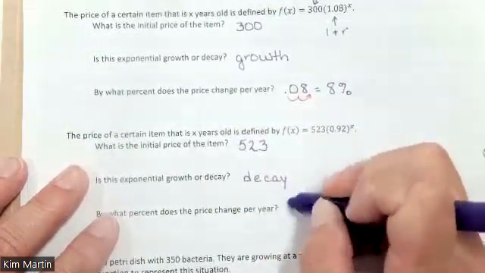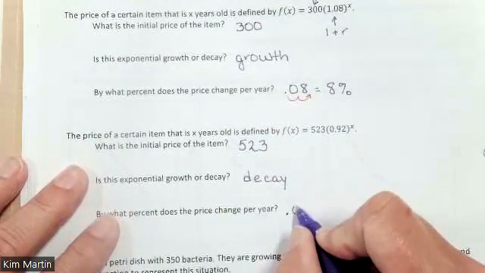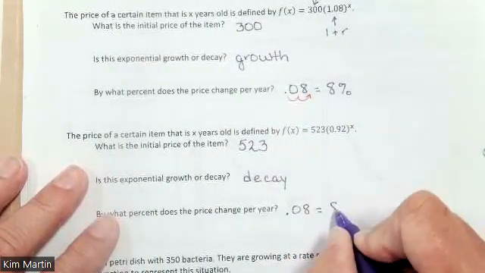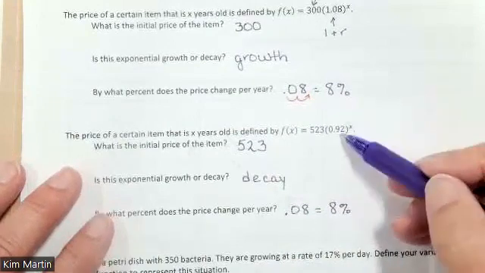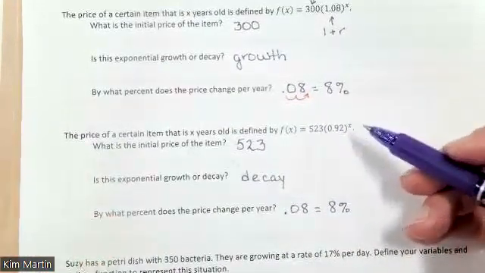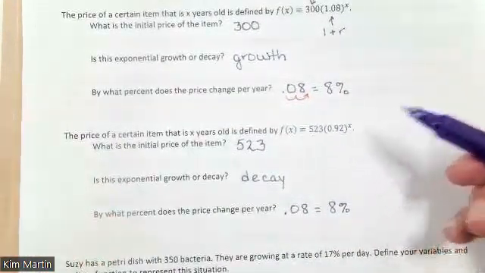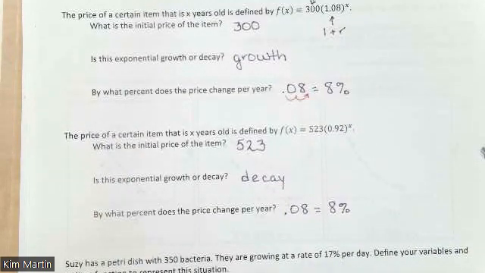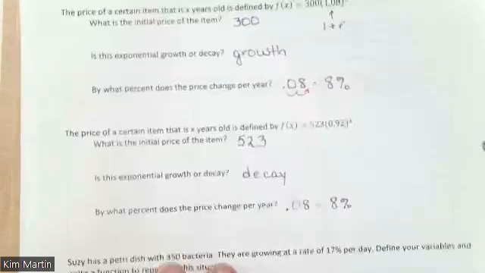I'm sorry. Let's try this again. It's 0.08, which is again 8%. Basically, you take this and subtract 1 from it. 1 minus that. I can't say this right.